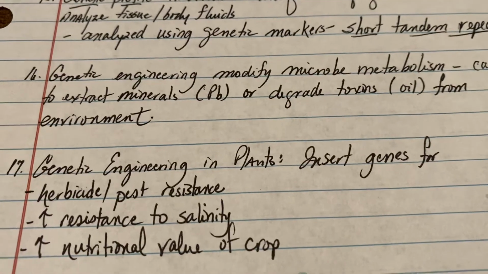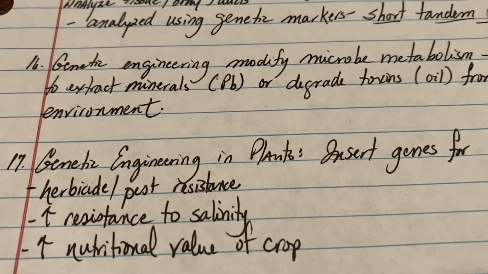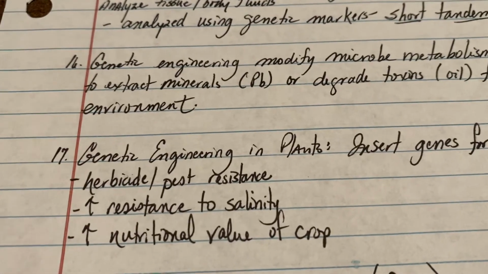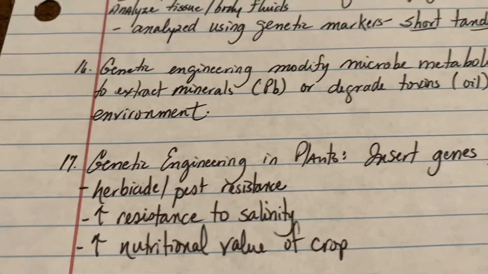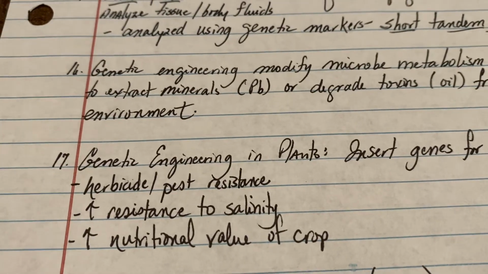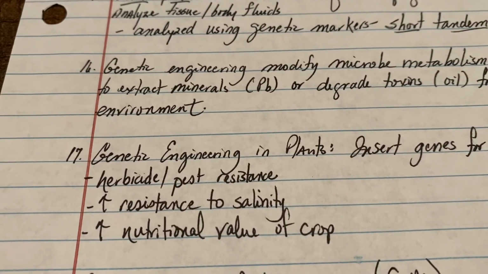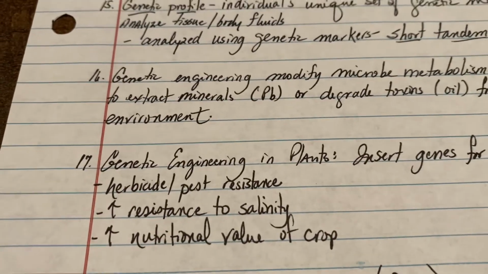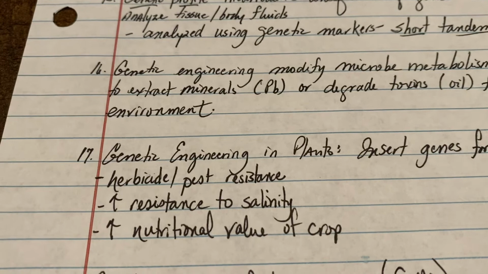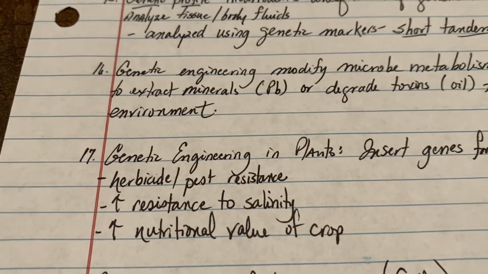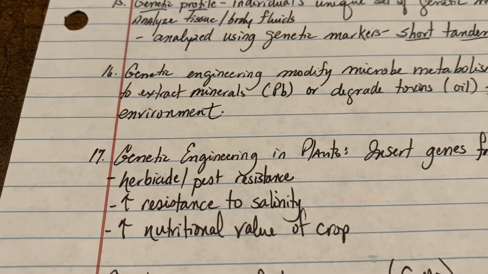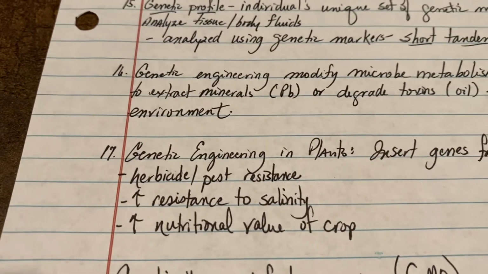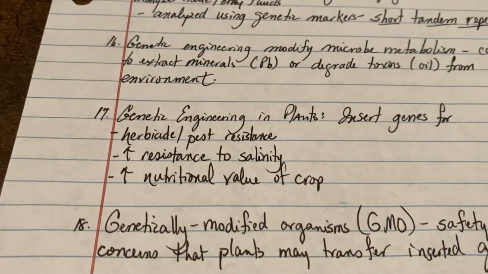We have inserted genes for herbicide and pest resistance. We have inserted genes that allow them to be grown in places where the salinity is too high for normal growth. Your book doesn't talk about it. We've also bioengineered them to be more drought tolerant. And we've also engineered things like rice and other important food crops to actually increase their nutritional value.